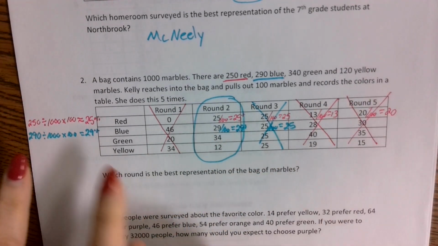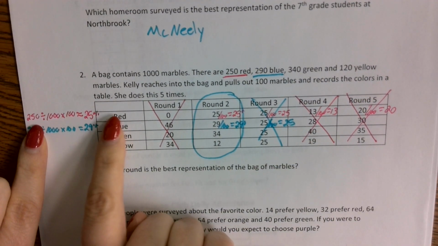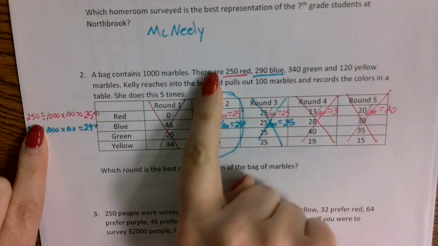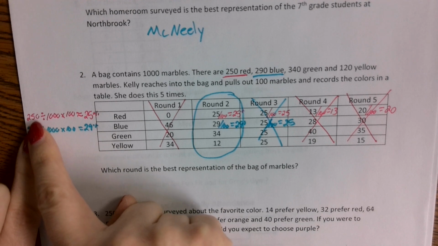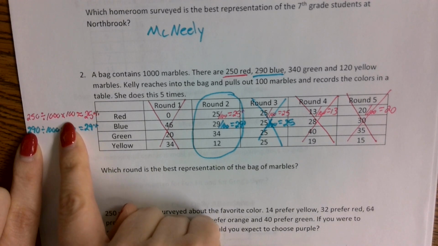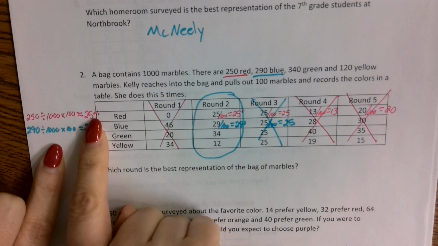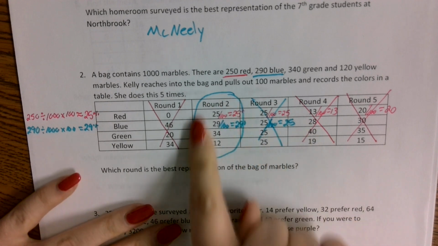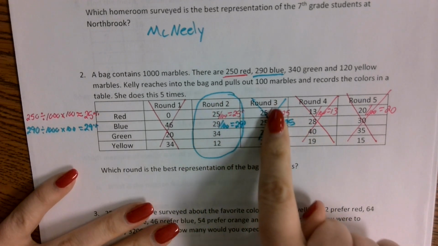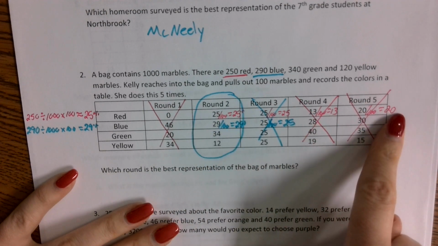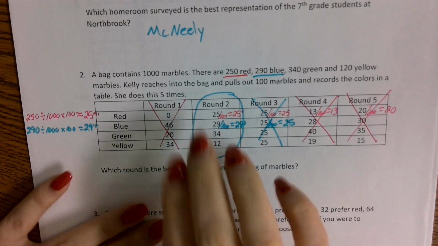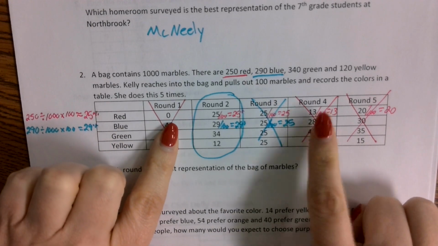Same idea. Found the percent of the population, or the percent of the bag that was red. There were 250 red out of the 1,000 marbles. So we did 250 divided by 1,000 and then multiplied that by 100. We got 25%. And so we were able to find that round 2 and round 3 were the only ones that had 25%. The others were at 0, 13, and 20%, very far off. So we were able to cross off round 1, 4, and 5.